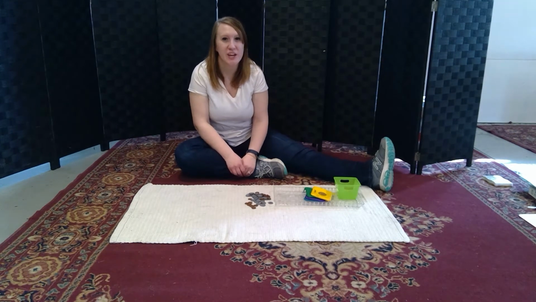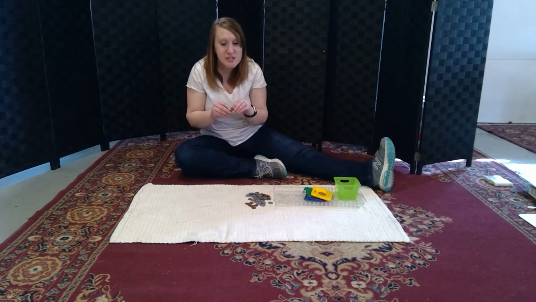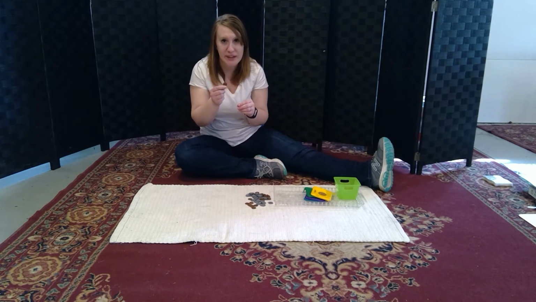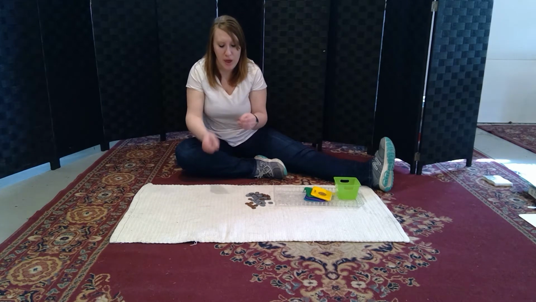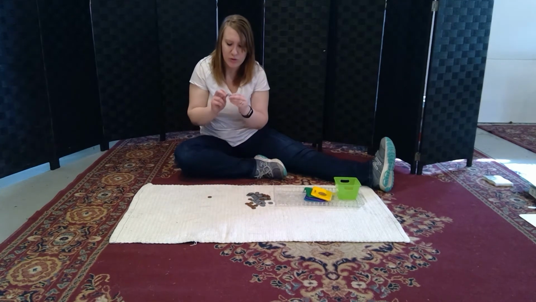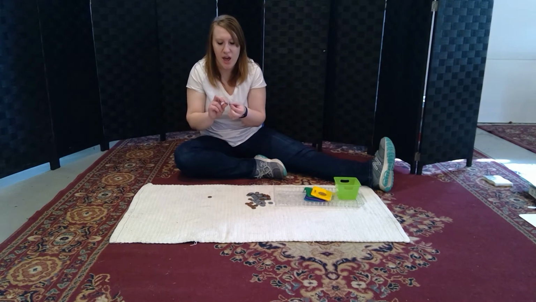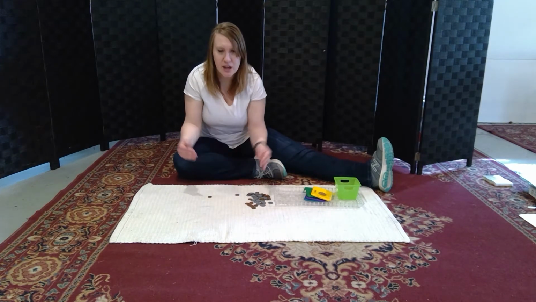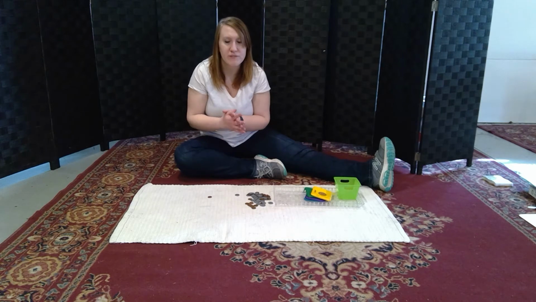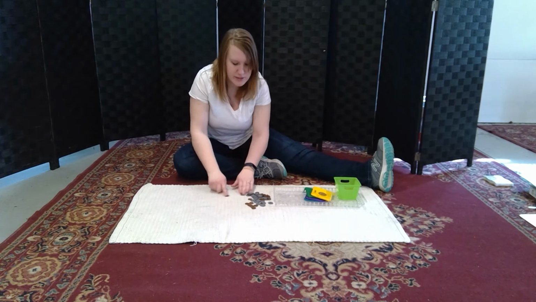Today we're going to be talking about pennies and nickels and how much they're worth. We've been studying what's on the front of our penny, which is Abraham Lincoln, and what's on the back, which is the Lincoln Memorial. And we also looked at the nickel and how Thomas Jefferson is on the front and his home, Monticello, is on the back. But today we're going to really be diving in about how much they're worth and counting these coins. So let's get started.